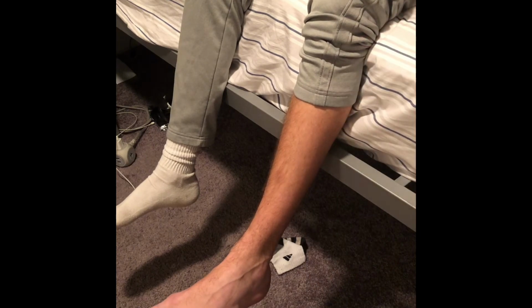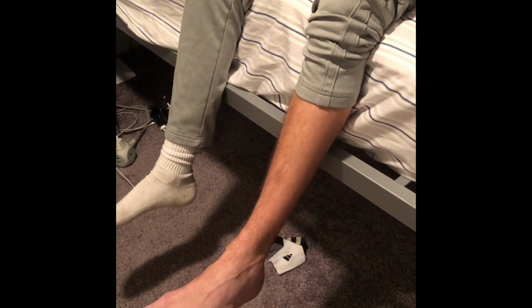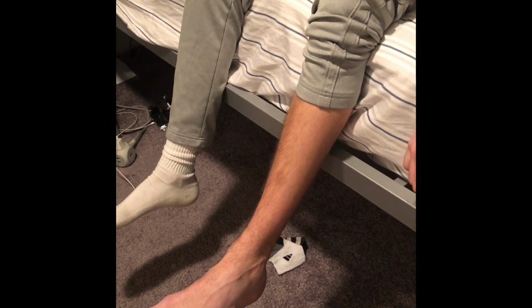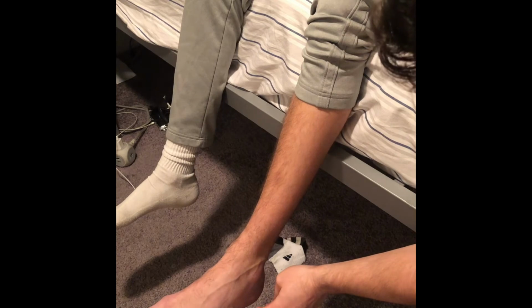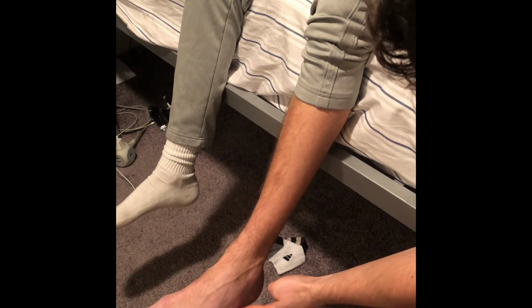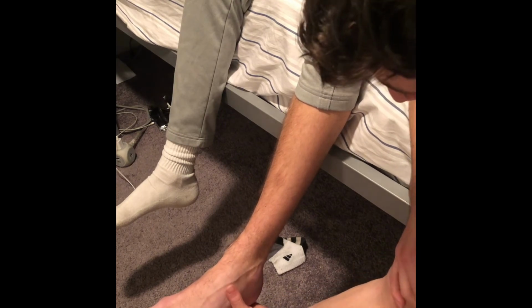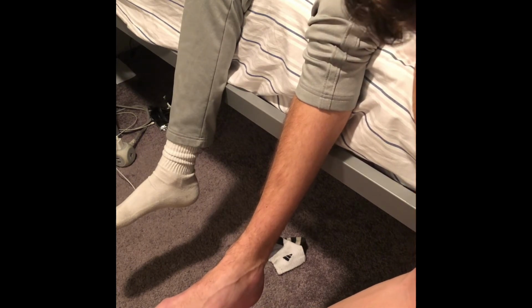And then we have the lateral aspect of the leg. On the lateral aspect of the leg, we have the peroneus longus. It has insertions on the base of the first metatarsal, and it comes down and inserts on the first medial cuneiform.